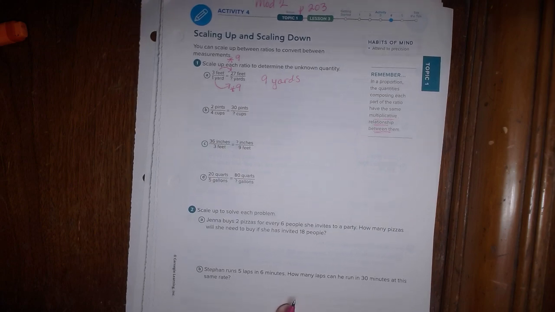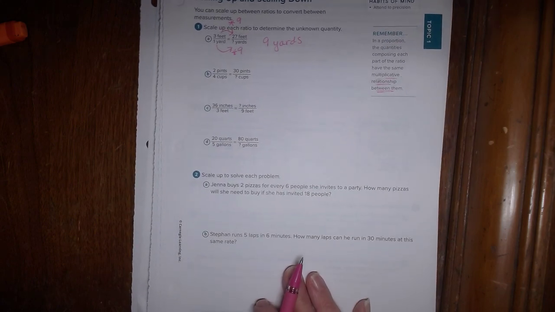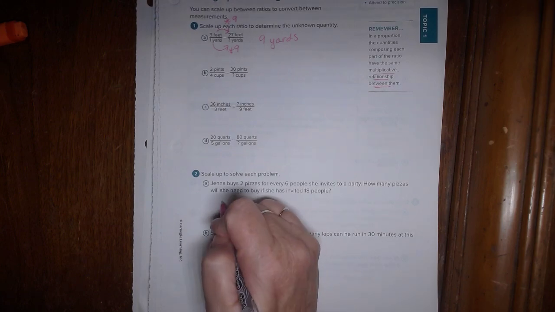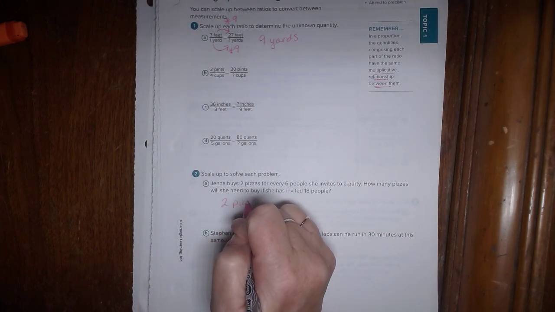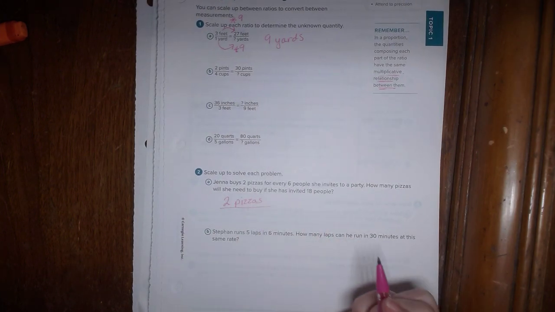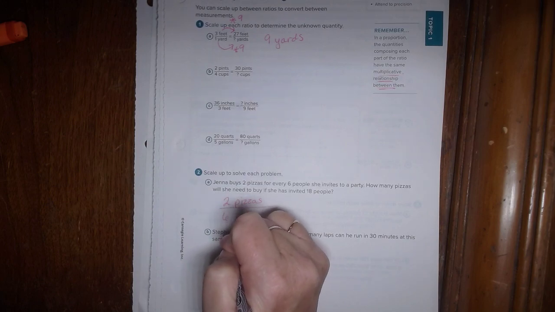Okay, and I'll look at number 2A. Scale up to solve each problem. Jenna buys 2 pizzas for every 6 people she invites to a party. How many pizzas will she need to buy if she has invited 18 people? So she does 2 pizzas for every 6 people.